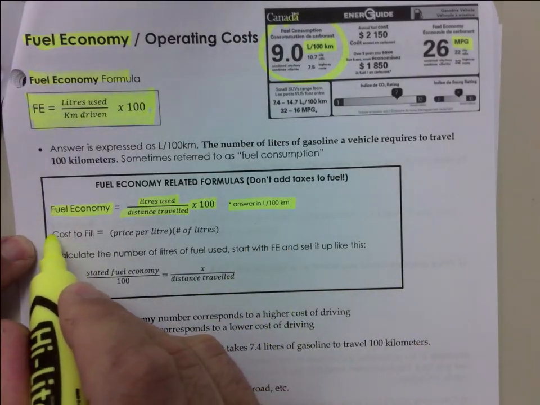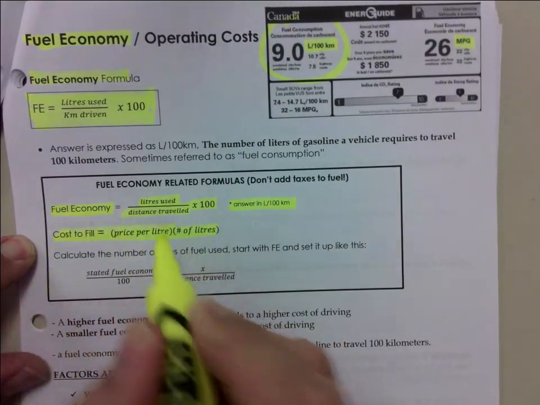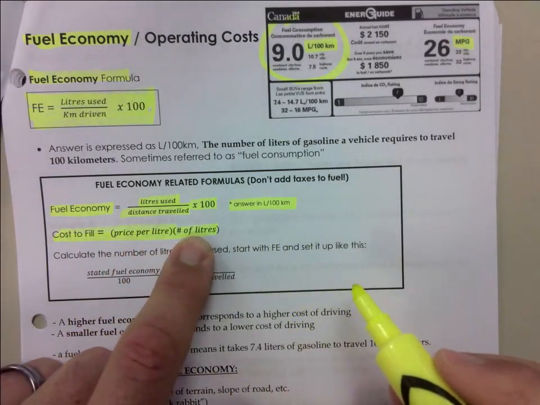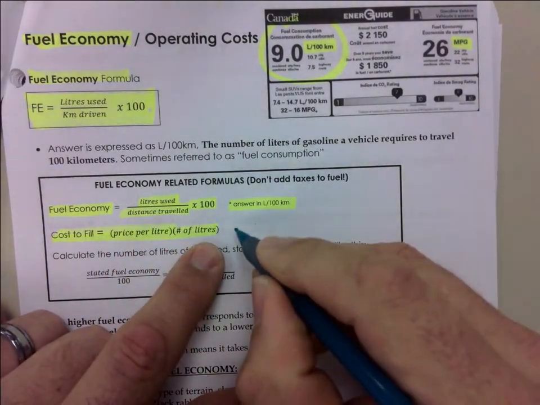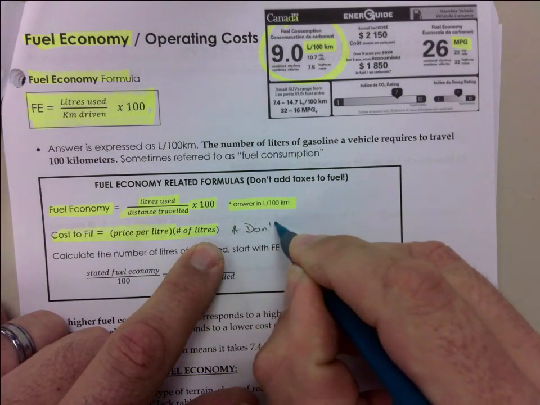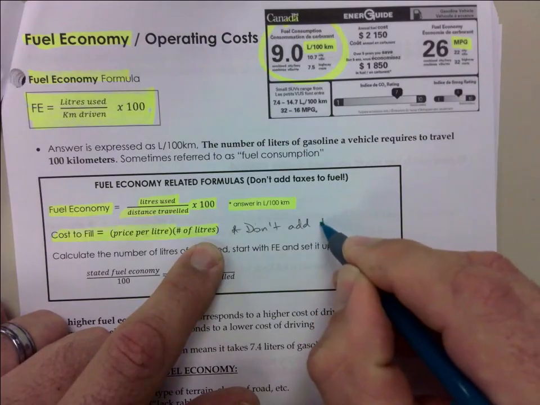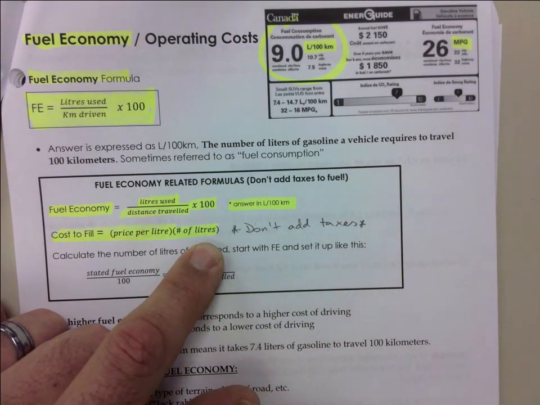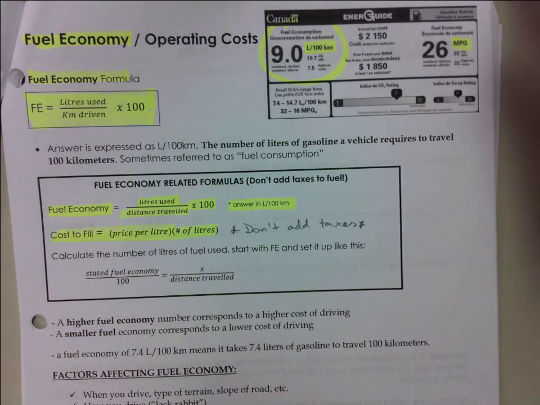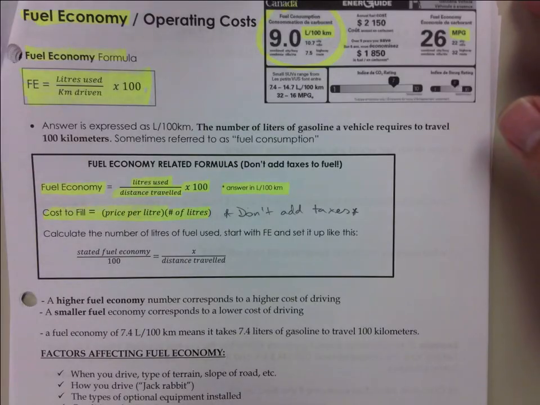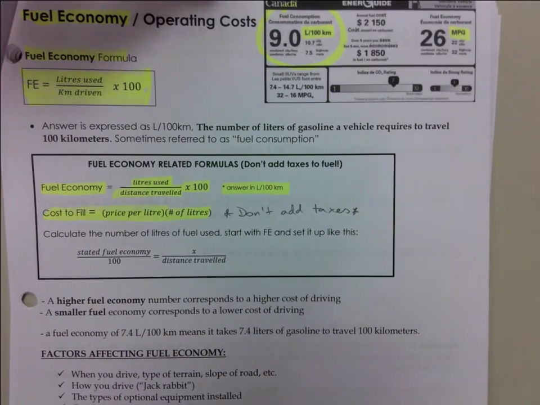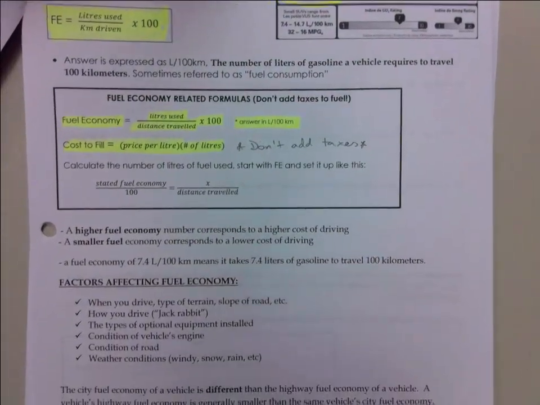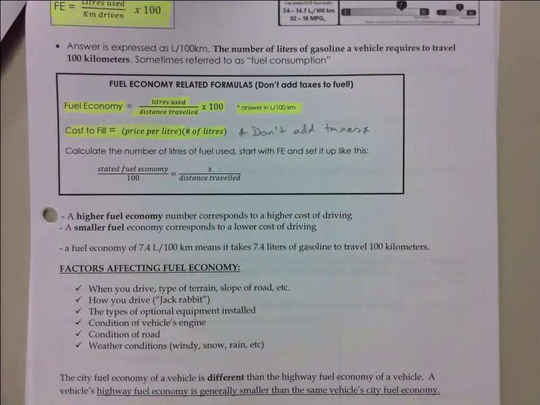Cost to fill your gas tank, you obviously would take the price per liter times the number of liters. However, don't add taxes. It's kind of the weird thing about certain things. Fuel is already taxed heavily. You just don't see it. The price you see at the pump, the province gets a share, the federal government gets a share, everybody gets a share of that price, okay? So don't be adding 1.12 to a gas price if it ever gives you that, okay?